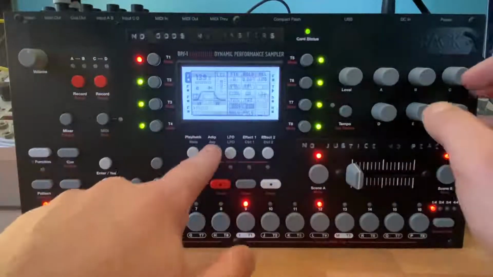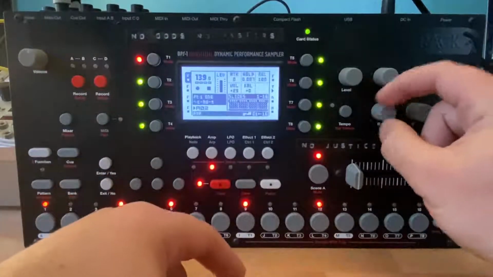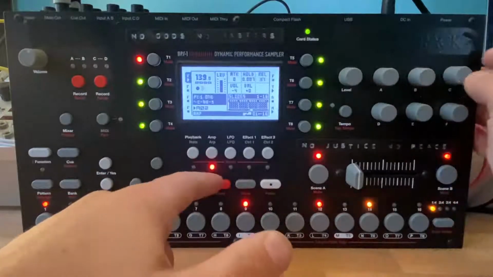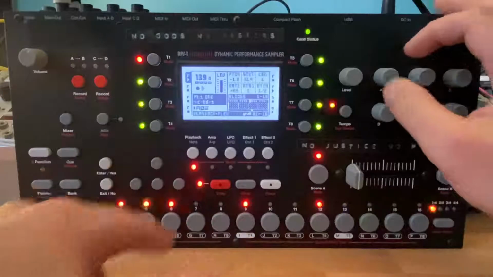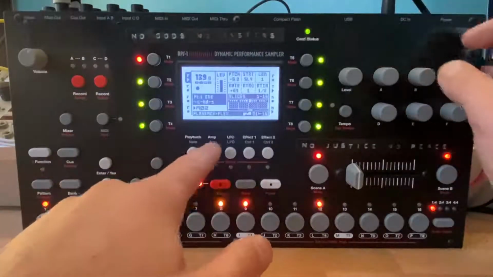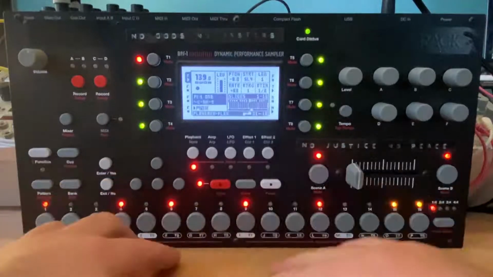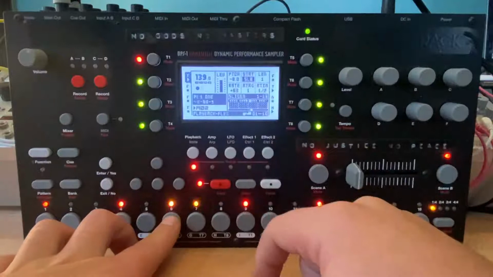It's distorting more than a little bit. It's a little more polite. Tune it down. So you can do this, and what I just did was live play them in, and then each step is parameter locked to a certain slice.